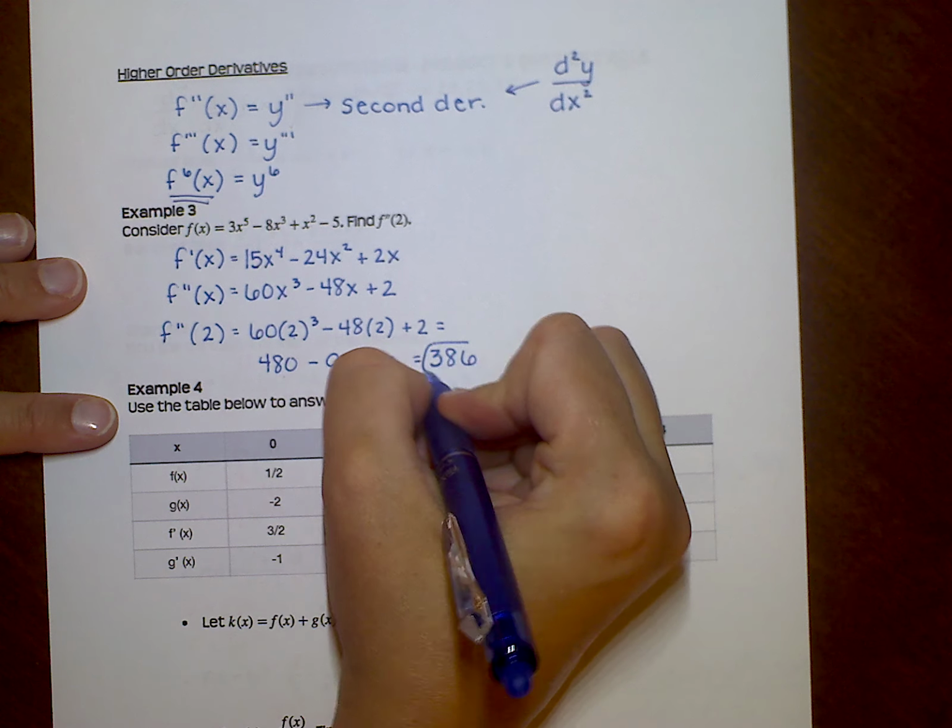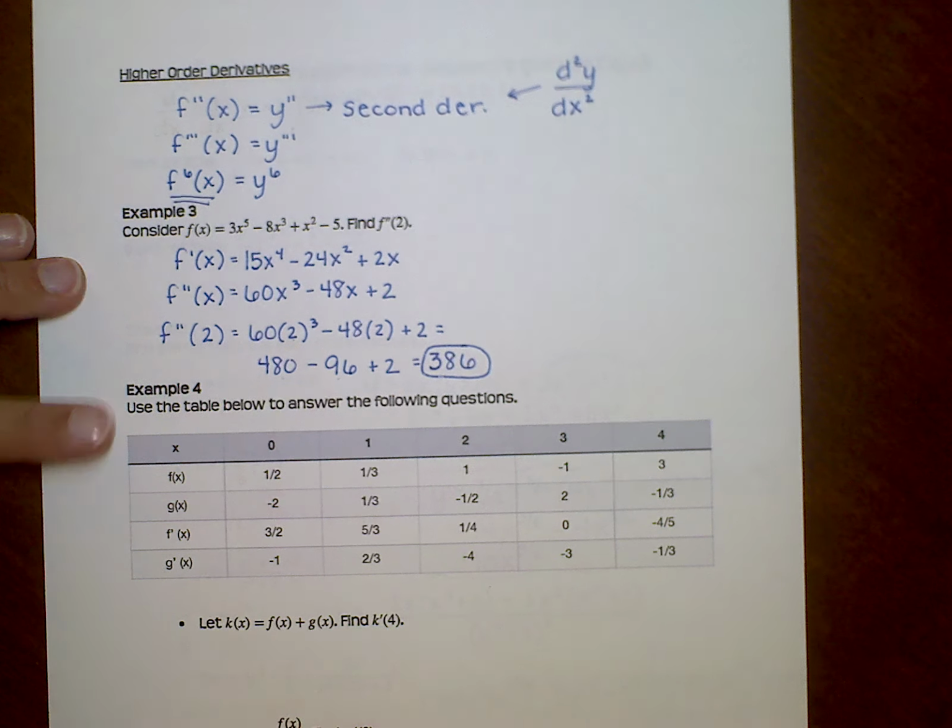And double check, I mean, if my math is wrong, somebody scream at me in the comments or something. But that's all there is to it with a second or third or fourth derivative. All you have to do is just keep repeating the derivative process.